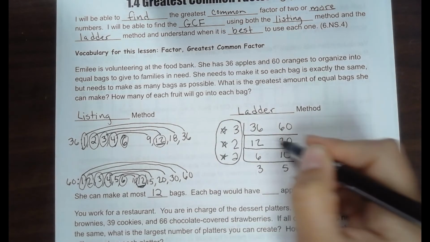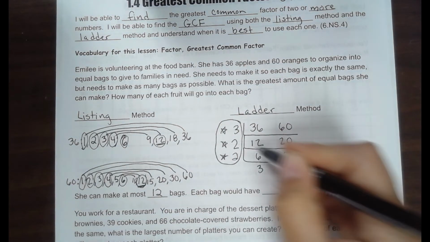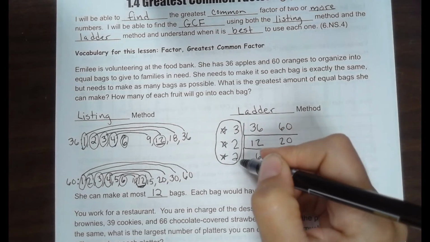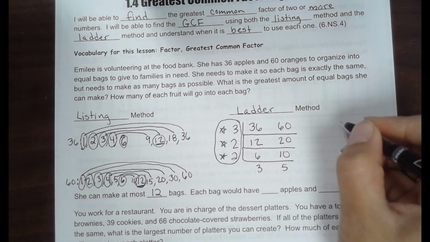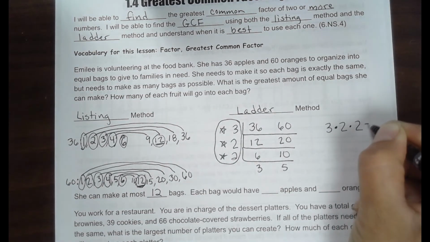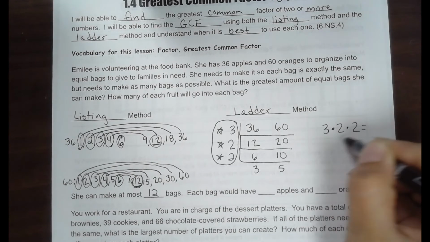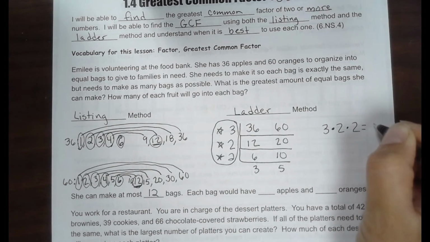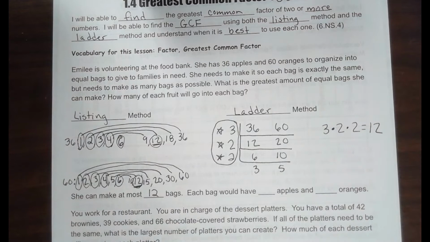So the factors that they shared in common, we're going to multiply together to figure out the biggest one possible. So 3 times 2 times 2 is, 3 times 2 is 6. 6 times 2 is 12. So once again, we got 12.